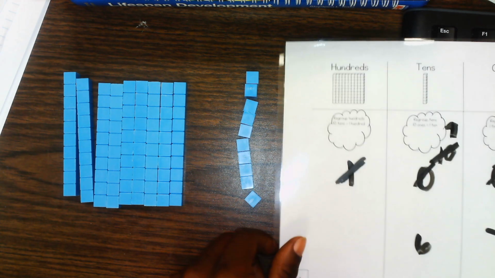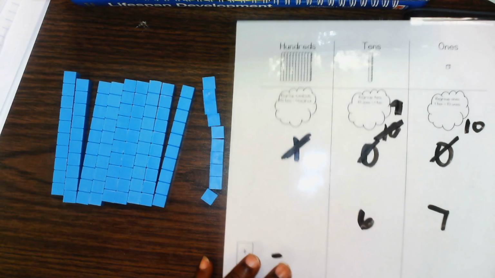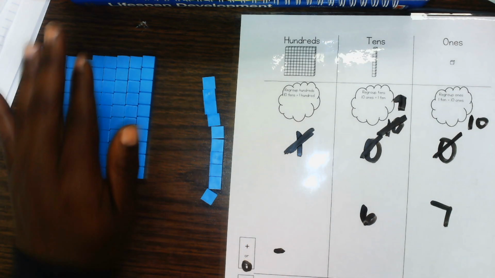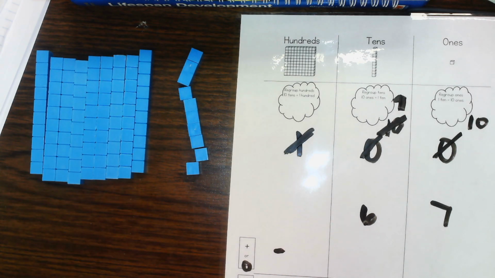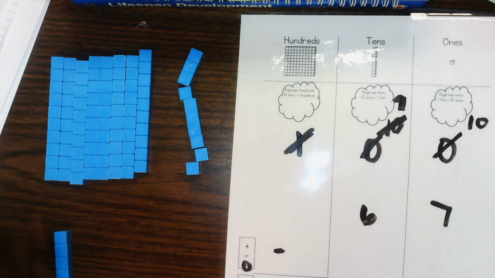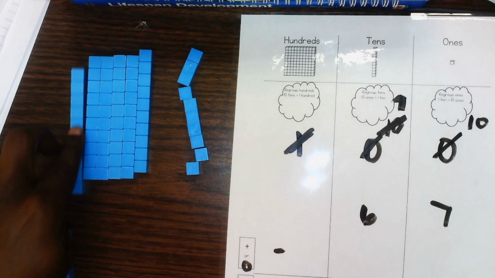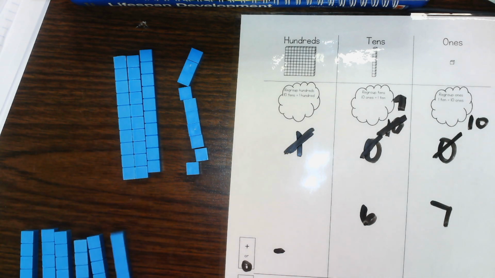And so we got, let's go over here a little bit. All right, so we got 9 tens, which is 90. Take away 6 tens, which is 60. So we're going to take away 6 tens here. 1, 2, 3, 4, 5, 6.